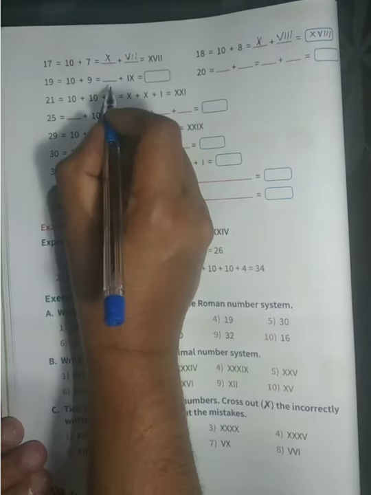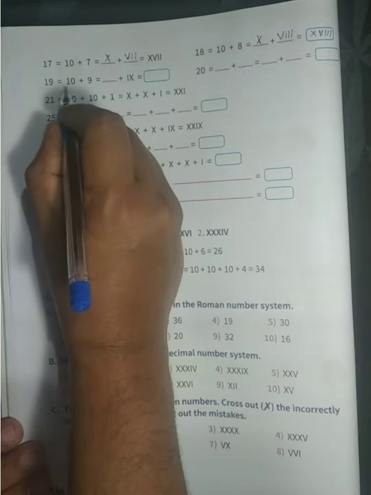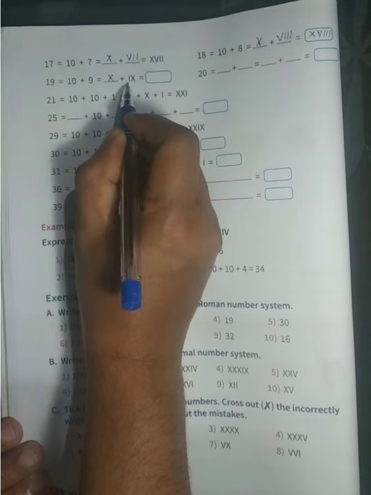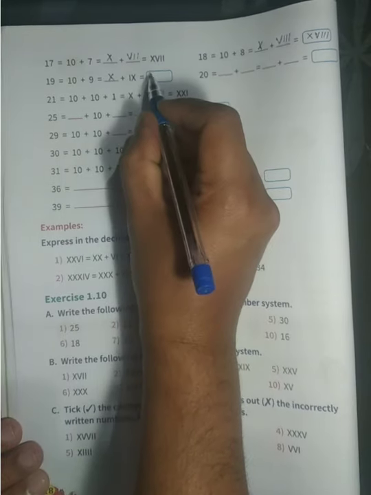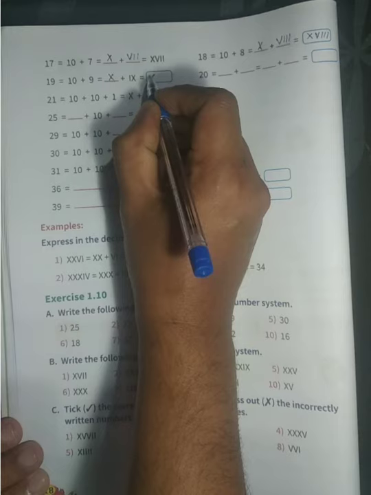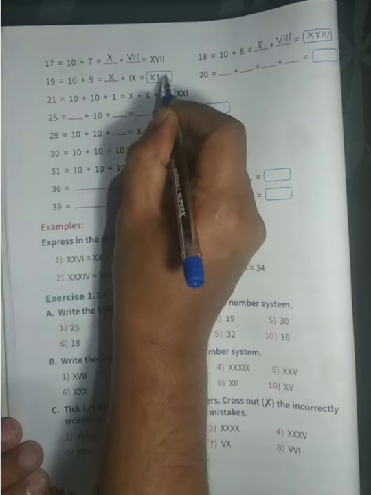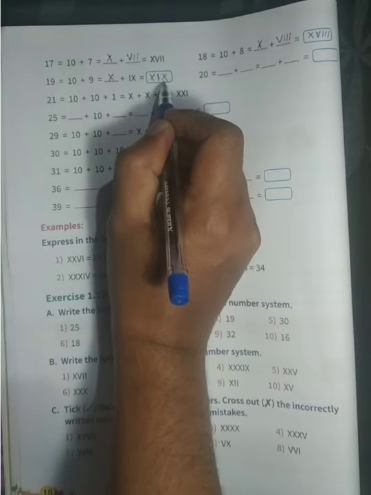Then for 19, it is 10 and 9. I and X becomes X, IX. 19.